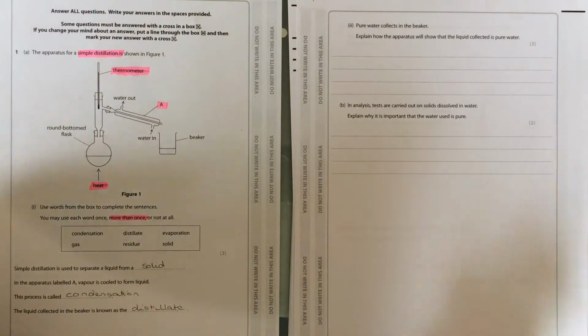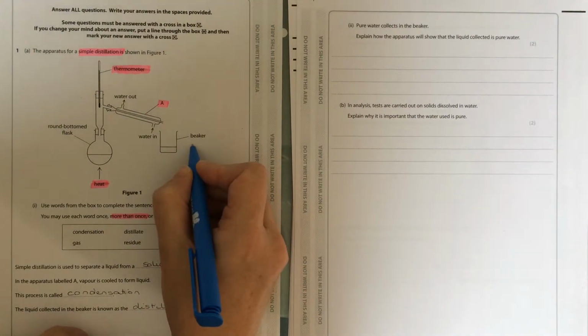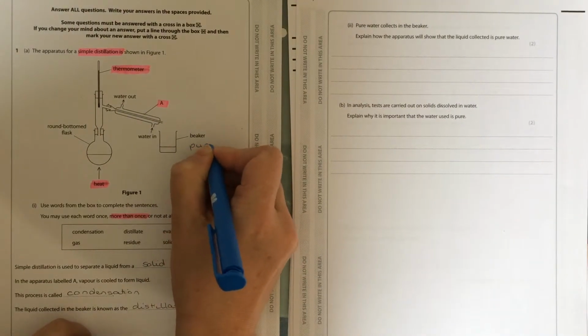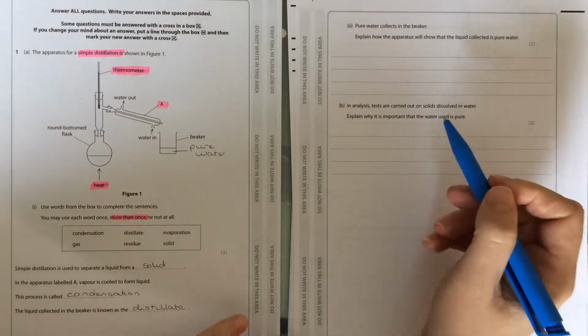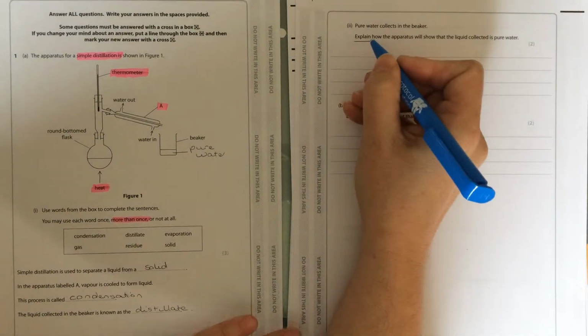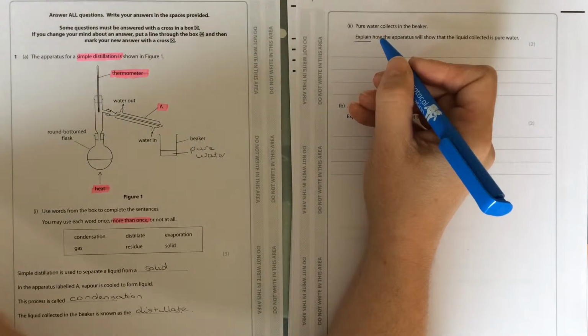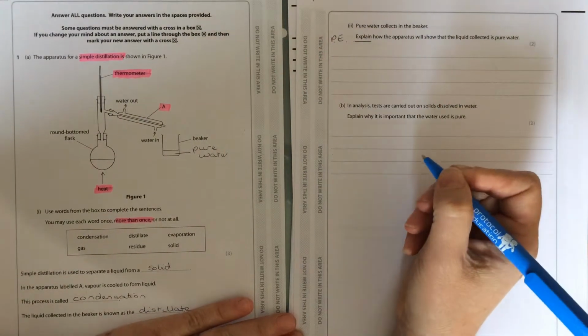Okay, so part 2. Pure water collects in the beaker. So that's here back on my diagram. So I'm going to put here just to remind myself that this is pure water. Explain. Okay, so I'm going to need to use point and explain for this answer here. So PE, point, explain.